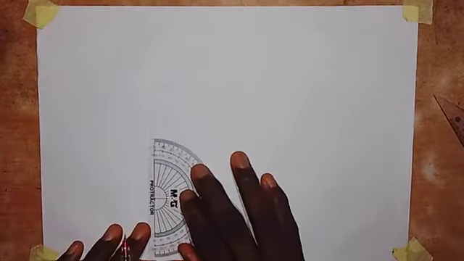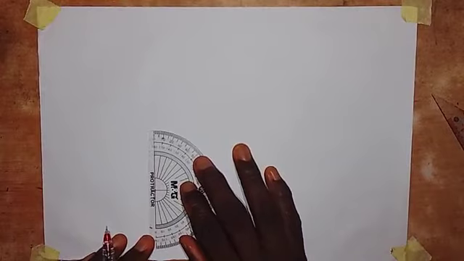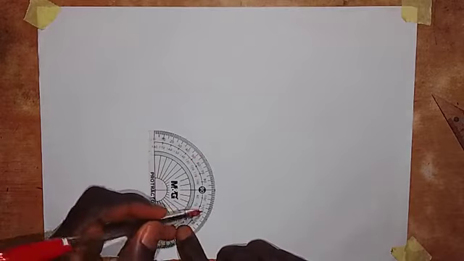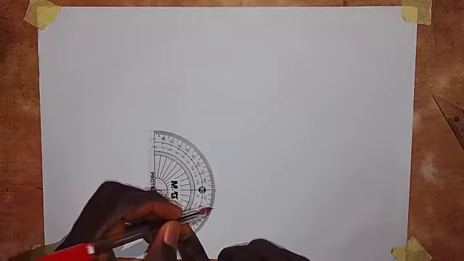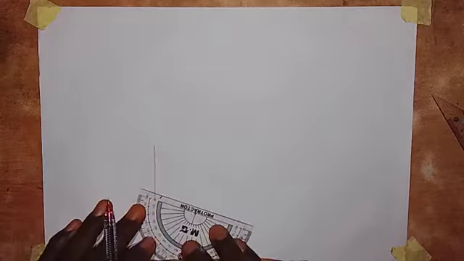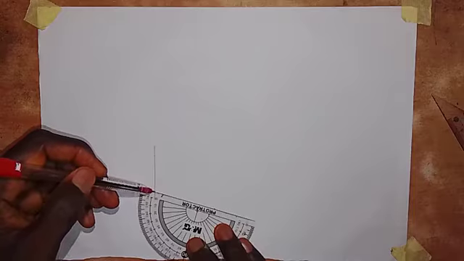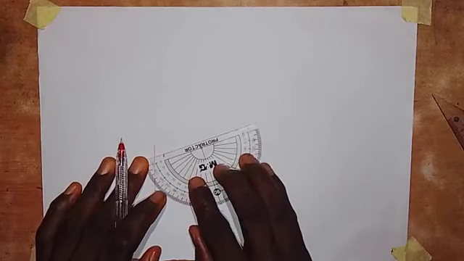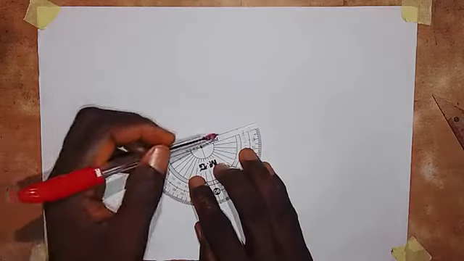Then I will come down here also to this point. Set the protractor like this, with the center point on the point that we marked on the paper. Then I read 72 from this side. This is 70, then this is 72. So here is 72 degrees. So I'm going to draw a line from this point through that mark that I put on the paper, like this. Then I will also draw from here, a line through that point we put on the paper.